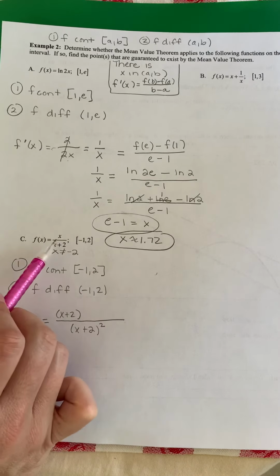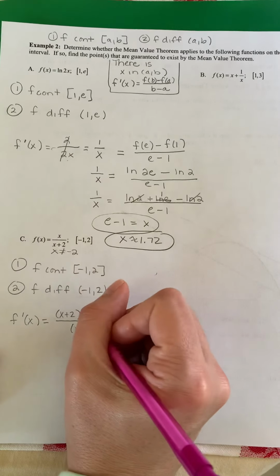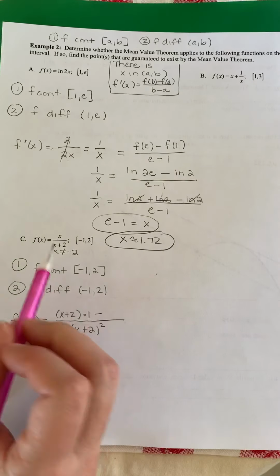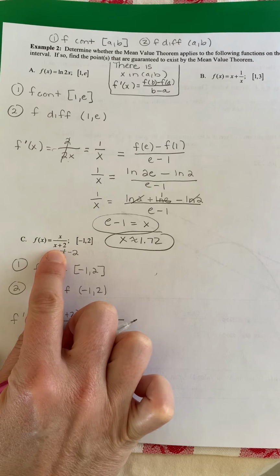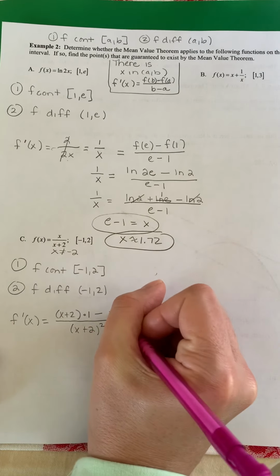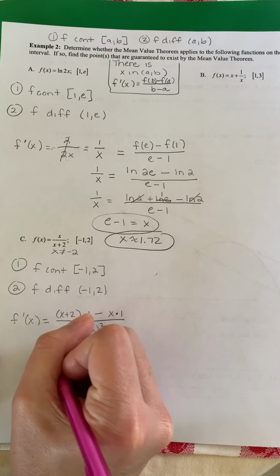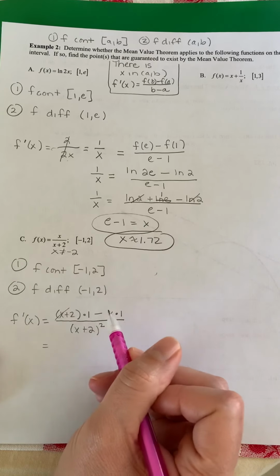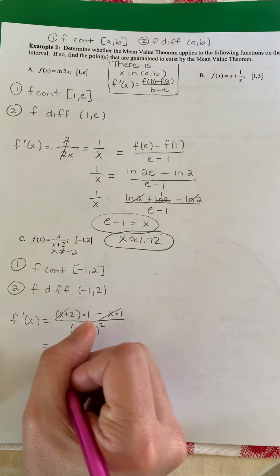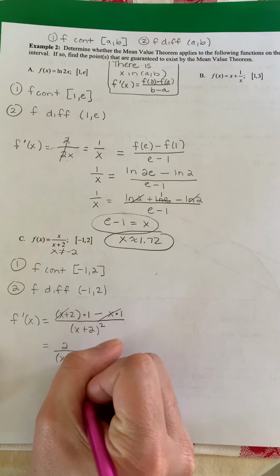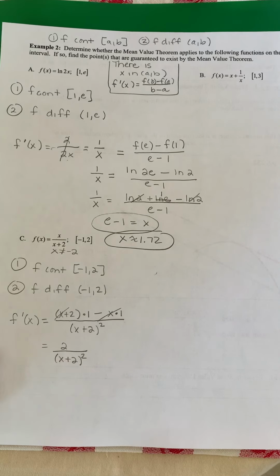When we take the derivative of x, we're just going to get 1. Okay, now we're going to leave the top x alone. The derivative of x plus 2 is 1. Okay, so working this out, we're going to get the x canceling with a negative x. So we're just going to end up having 2 all over x plus 2 quantity squared.